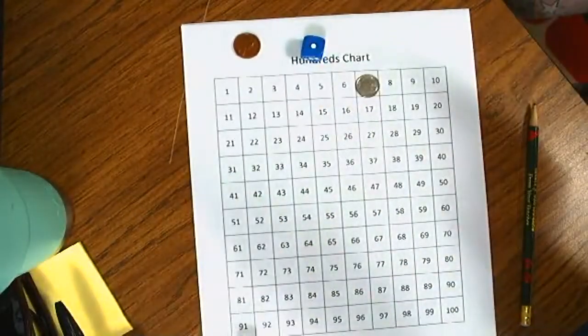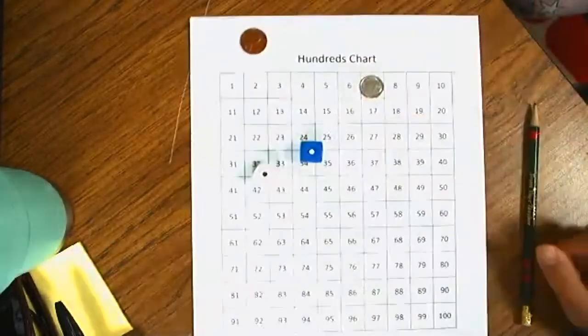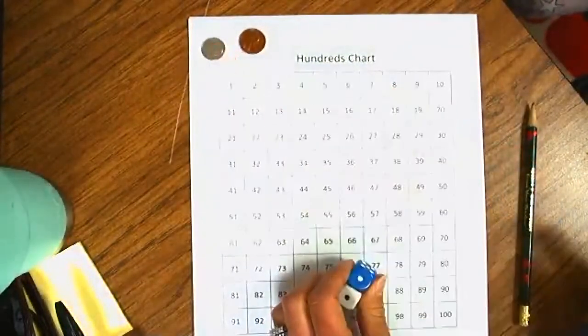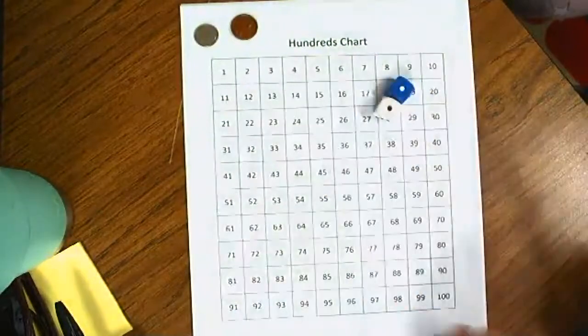Oh, I shouldn't have done it. Not only did I get one, I got 2 ones. That happened to me last time. So now I have to go back. I didn't get any points. Okay, so now it's Sophia's turn.